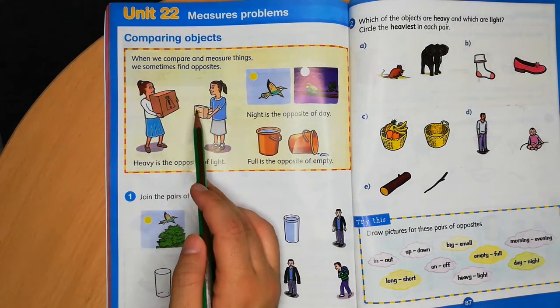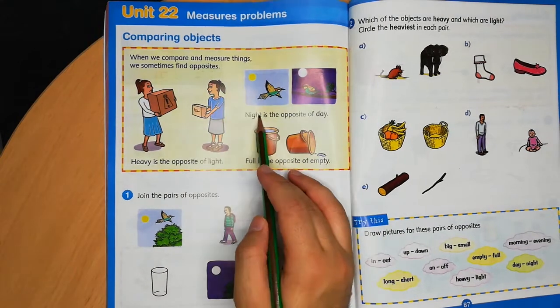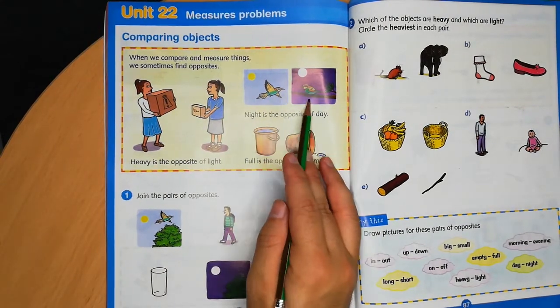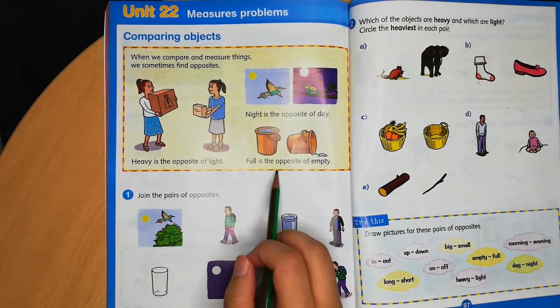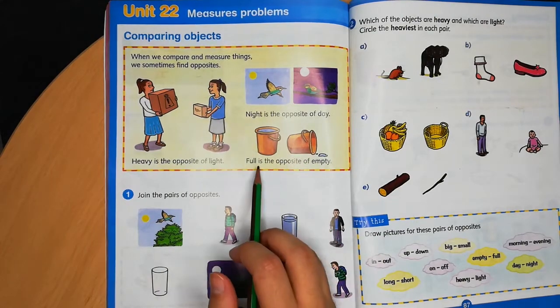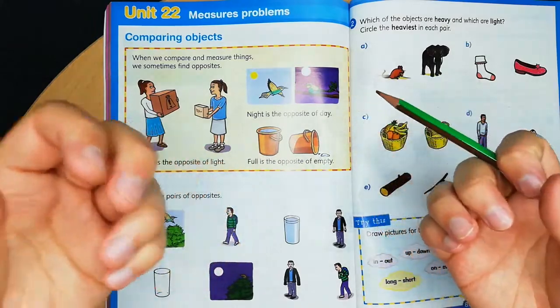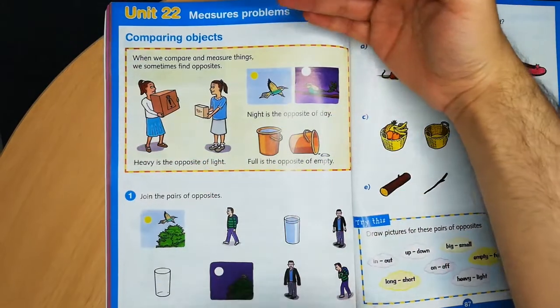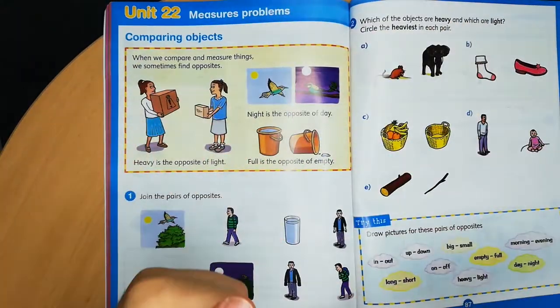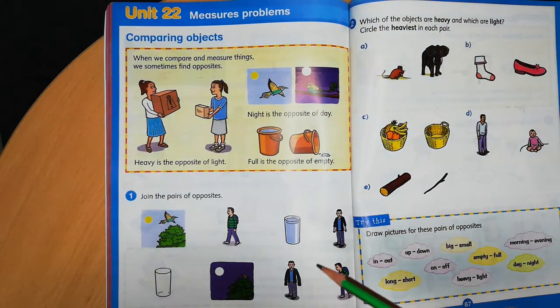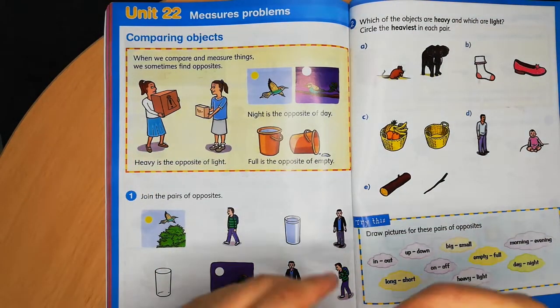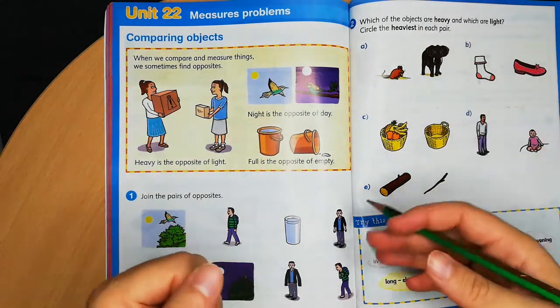Night is the opposite of day. Full is the opposite of empty. The right is the opposite of left. Up is the opposite of down when we compare things like that. So here we're going to talk about opposites and how to compare different objects.